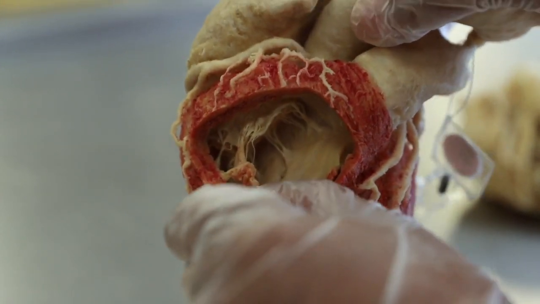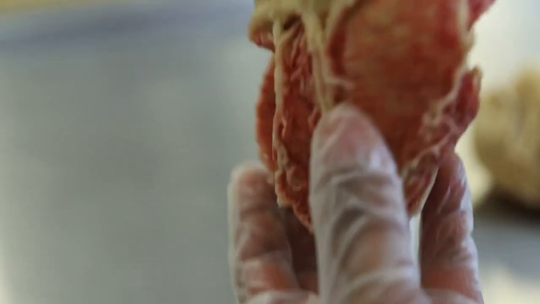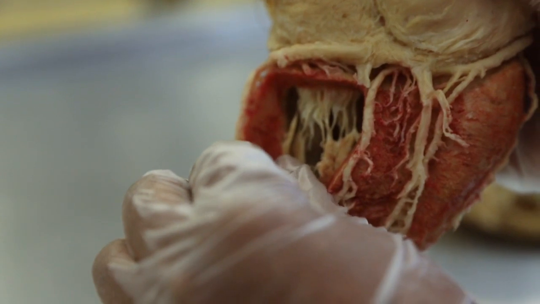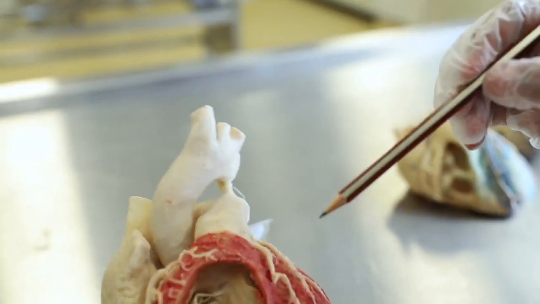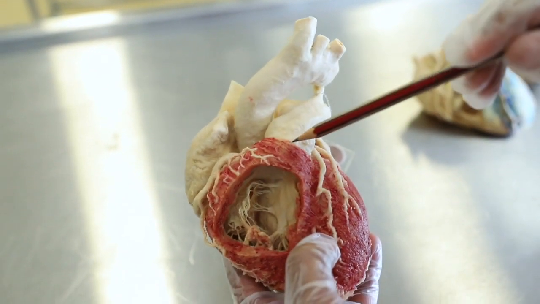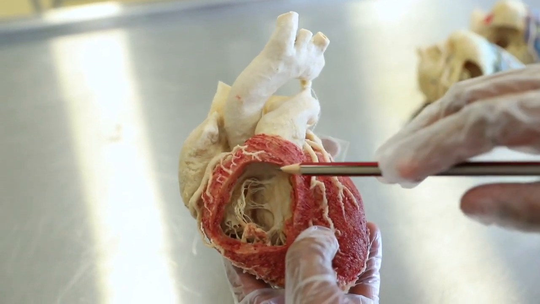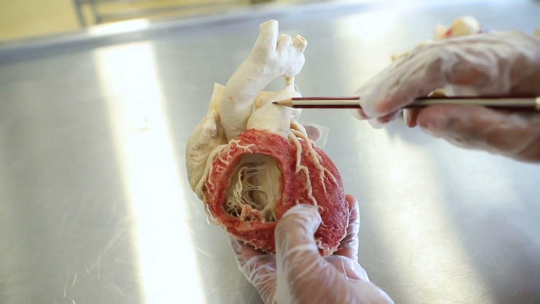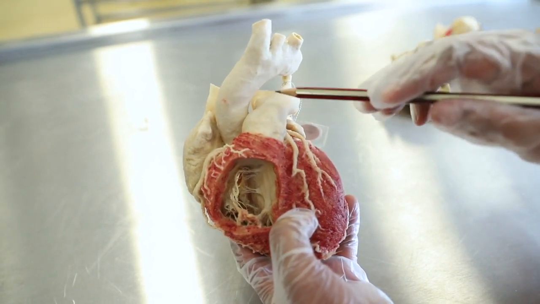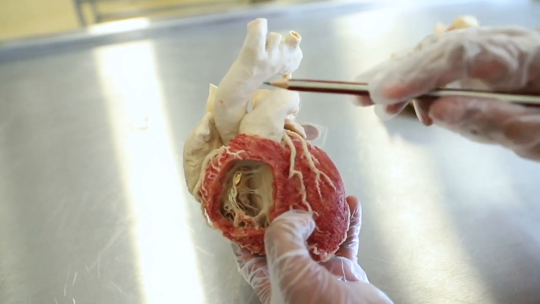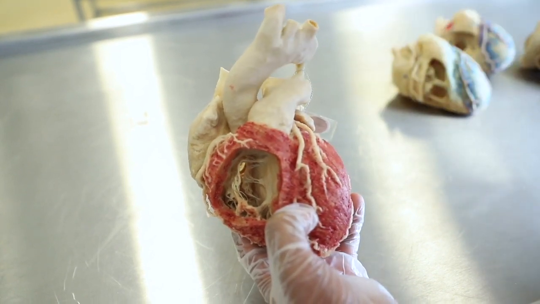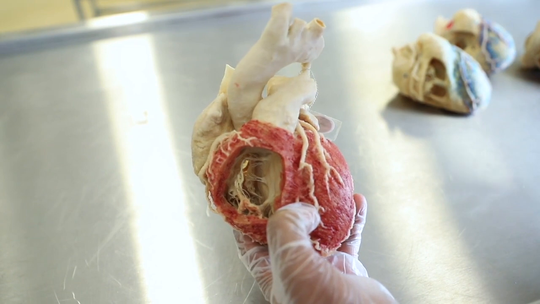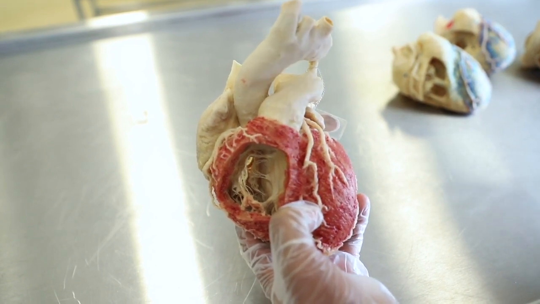This is because the right ventricle pumps the blood to the pulmonary trunk and only circulates it between the lung and the heart.